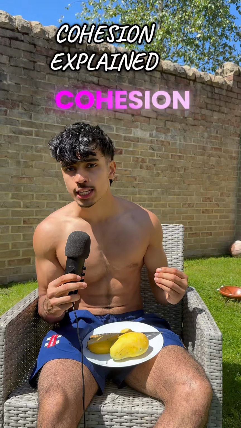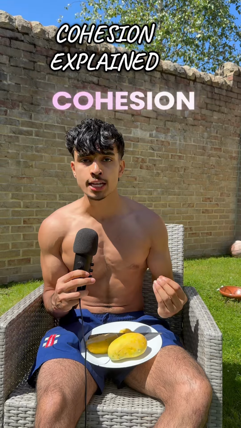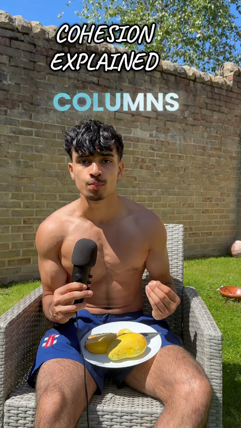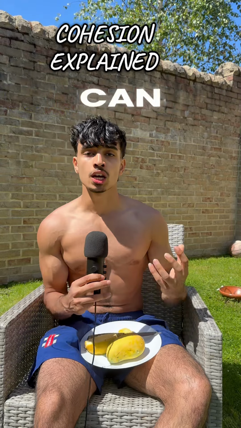Do you understand the cohesion-tension theory of water transport in the xylem? Let's go. So first and foremost, cohesion means that water can travel up in columns in the xylem. This is important because it means that all the photosynthetic pigments in the plant can receive water.